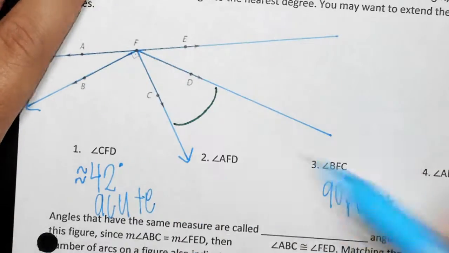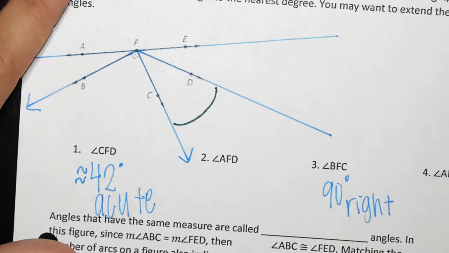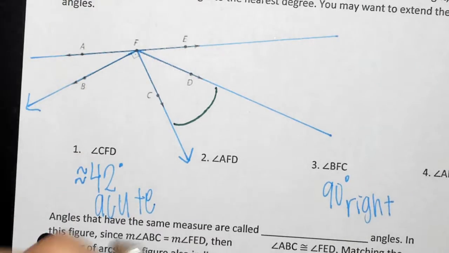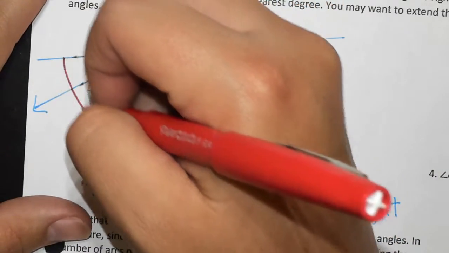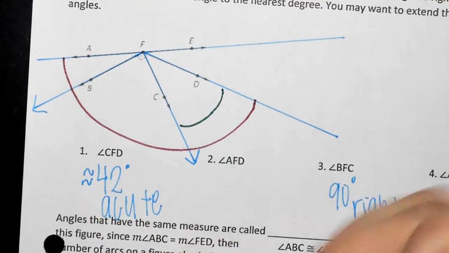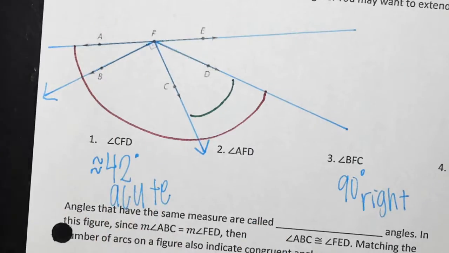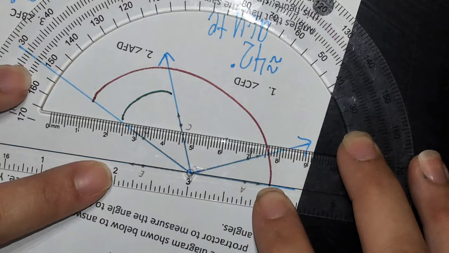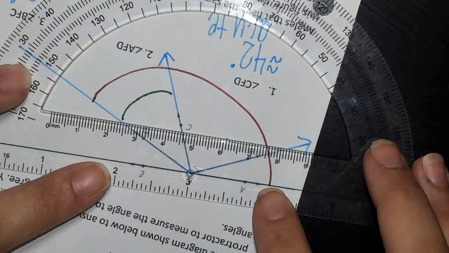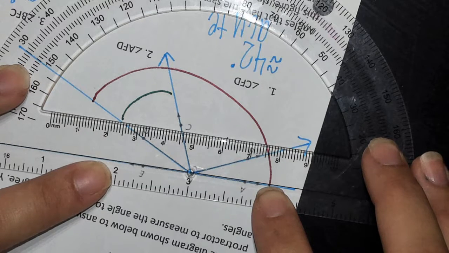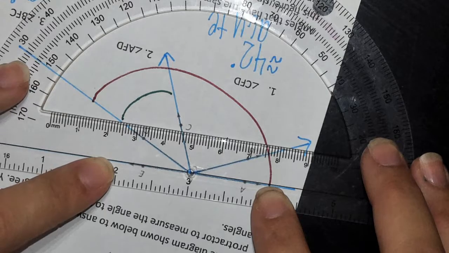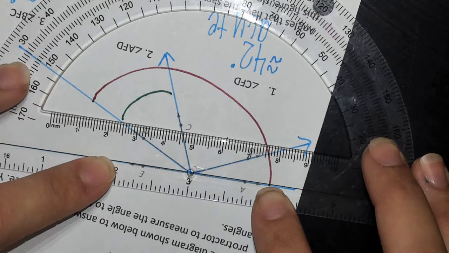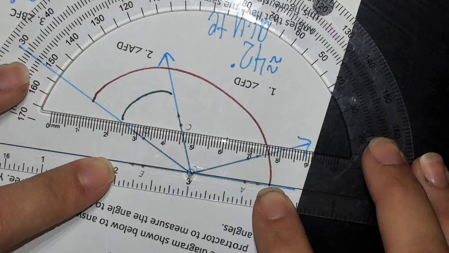Okay, why don't you try AFD? Well, what measure is AFD? I like to draw a line from here all the way around. That's the one I want to measure. So I'm actually going to turn my paper. Right on 150? Or a little above? What do you think? 151, 152? Are y'all following me? Do y'all see how I'm getting these?